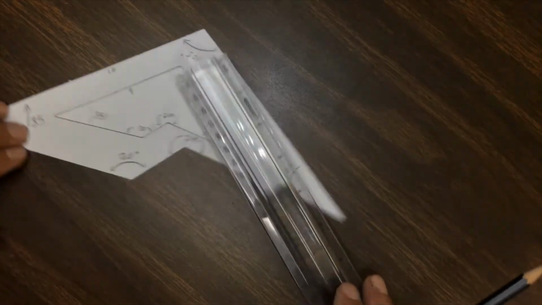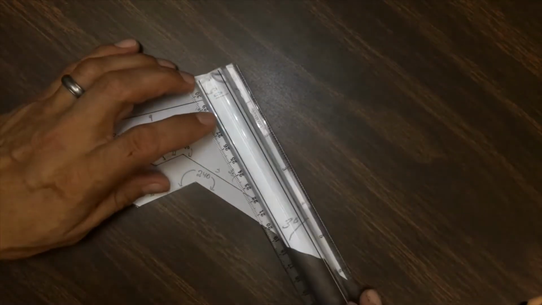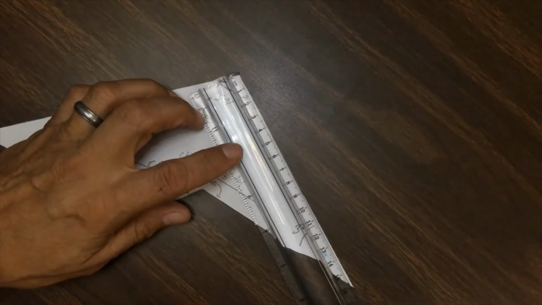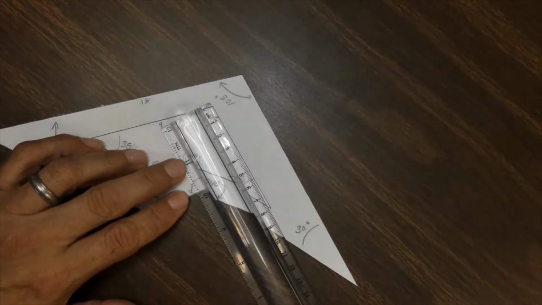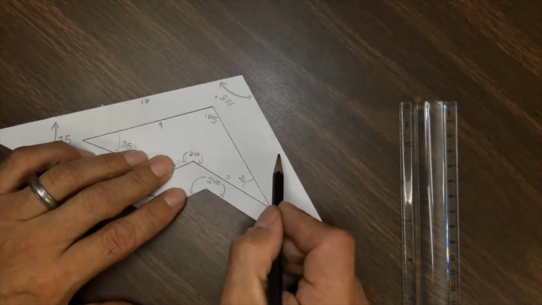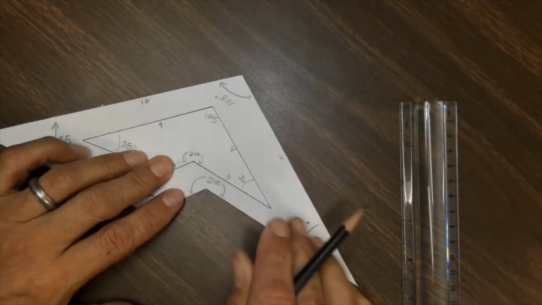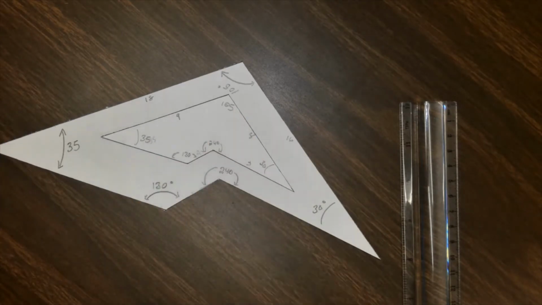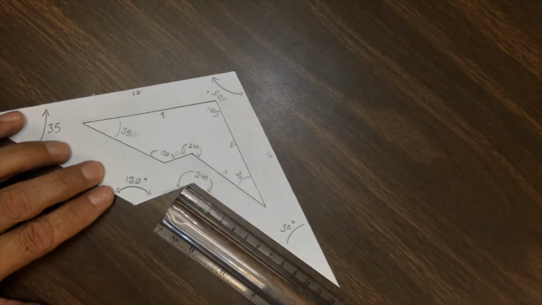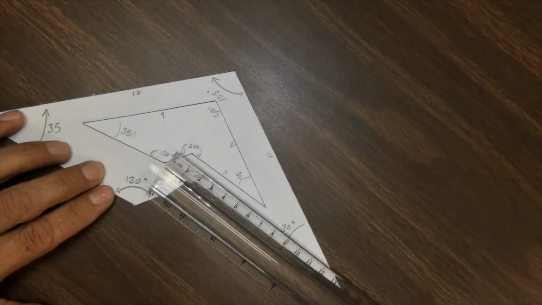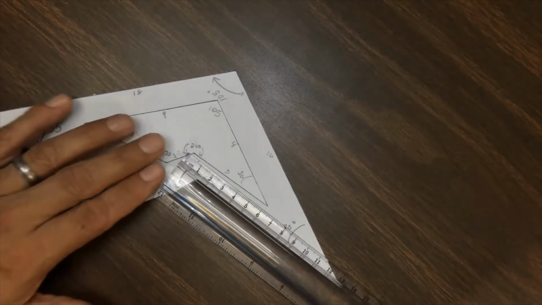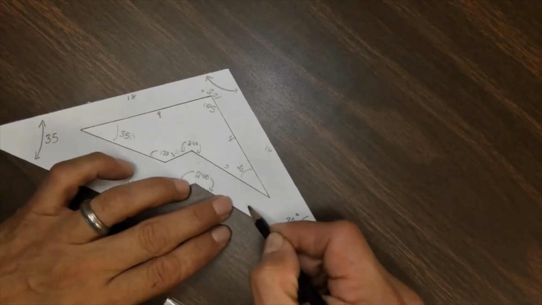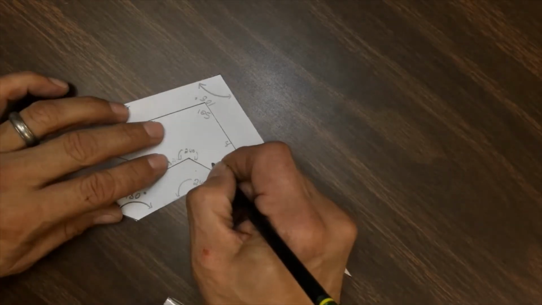If this is the case, in order for this to be similar, this side also has to be half. And we have 16, and then we have 8. So we have this corresponding side that is the same ratio. This side here is 12, so this side here should be 6, and it is. So this is 12, and this is 6.